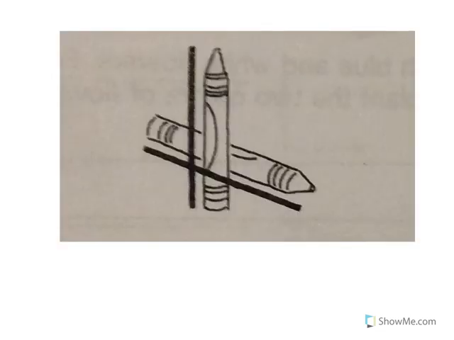All right, let's get out your marker boards, and I would like to know what kind of lines are these? If you said perpendicular, you are correct.